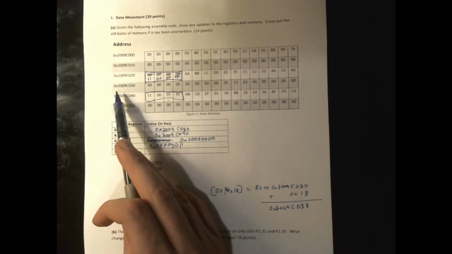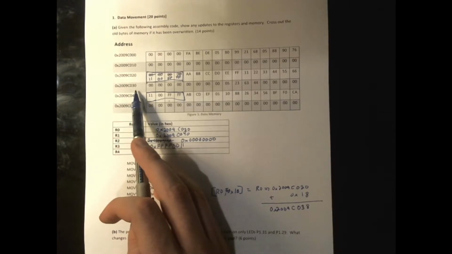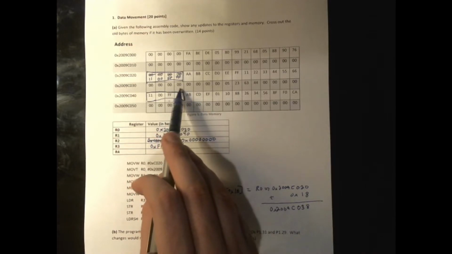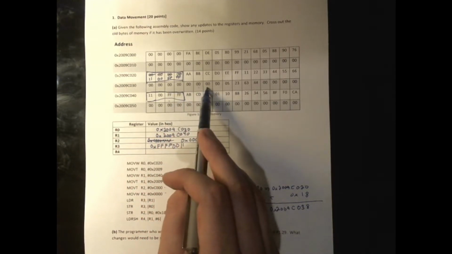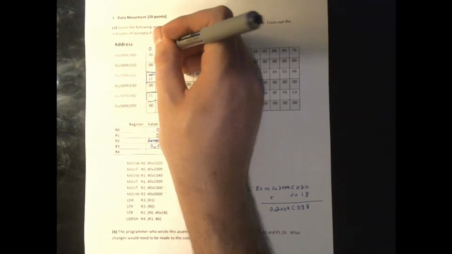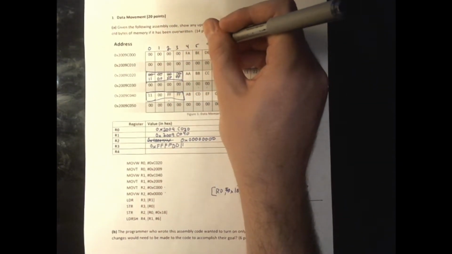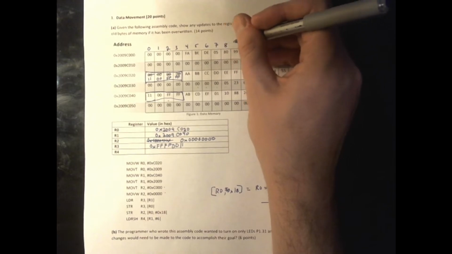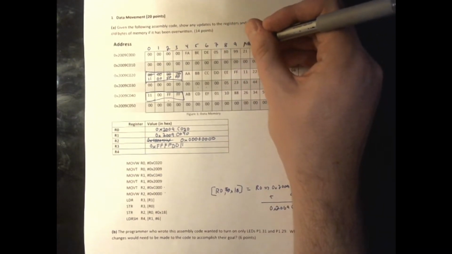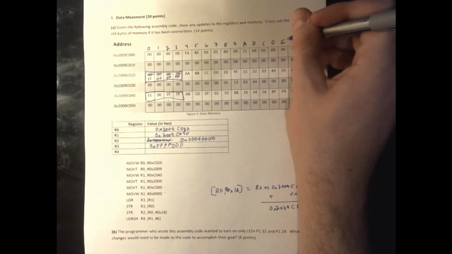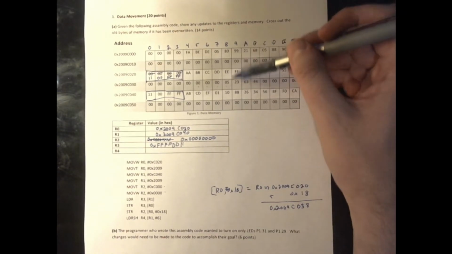So the closest thing on the left to it is 0x2009C030. So that's that byte. It's 31, 32, 33, 34, 35, 36, 37, 38. A good idea is just to label these whenever you start the exam or start a problem like this, so that you have an easy reference for where these are in memory, and you can just label them in hex so that you can quickly look these up if we have a question that asks you to do that, which is fairly likely. So we can just label those off, and then we can find that the 8 is here.